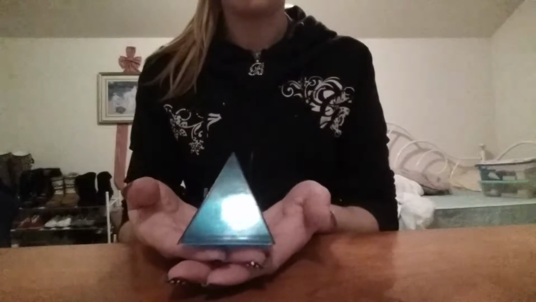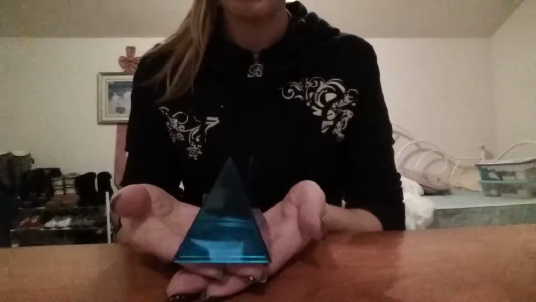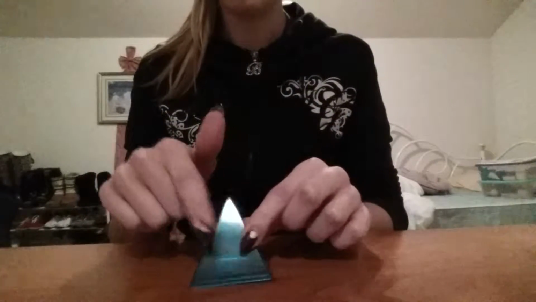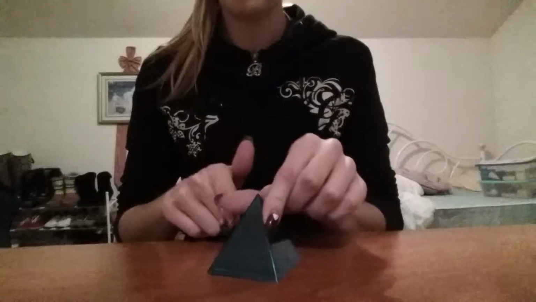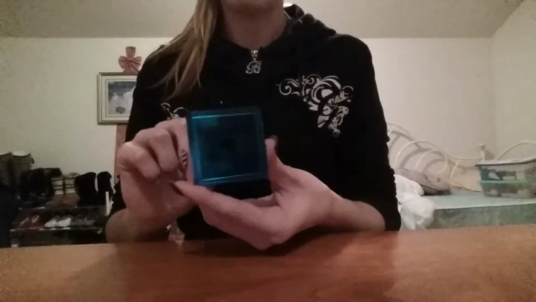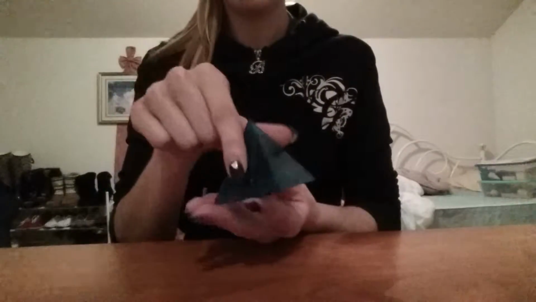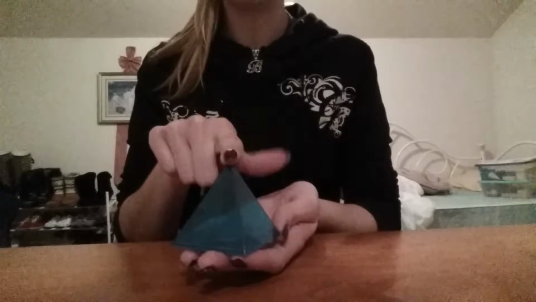This shape right here is called a pyramid. It has something called a base at the bottom, faces right here, which cover the sides of the pyramid, and something at the top called an apex. So we have a base, we have faces, and we have something called an apex, which means the very top of the shape. This is a pyramid.